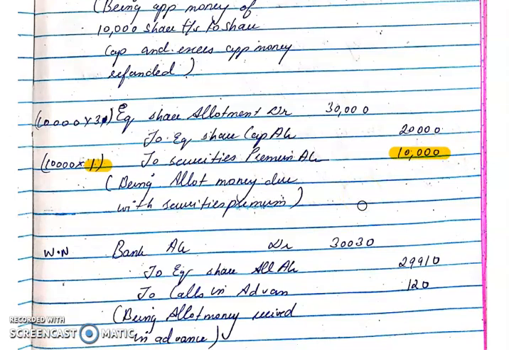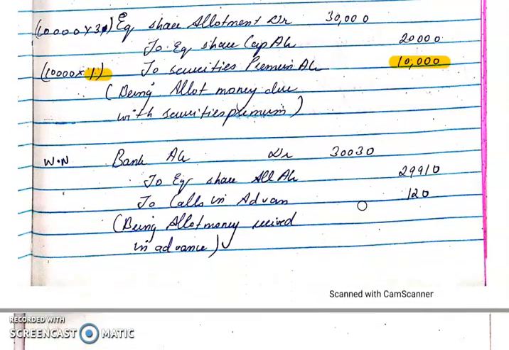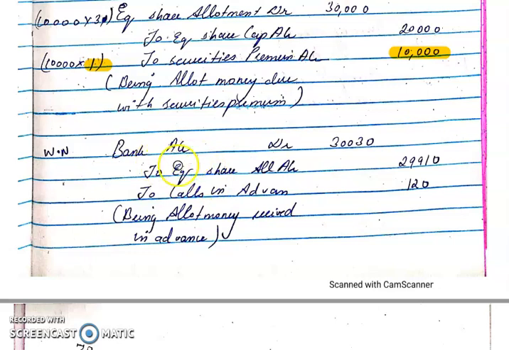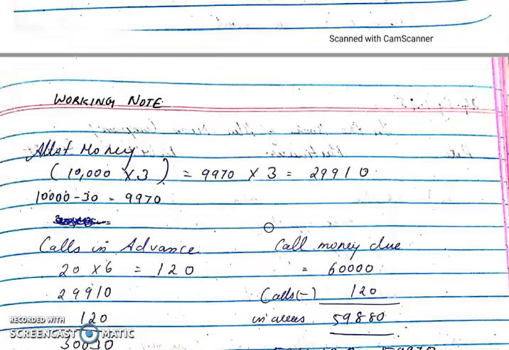So 10,000 will be securities premium. The next one is the important part: bank account debit to equity share allotment and calls in advance. Here I'll explain with the help of a working note.